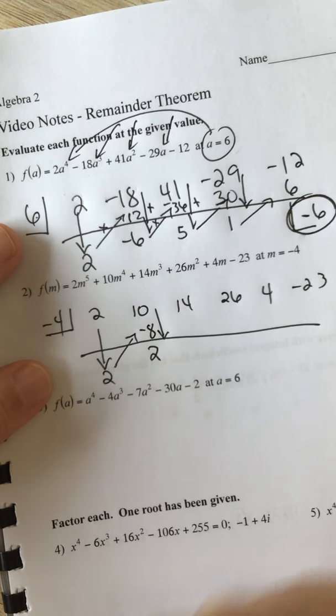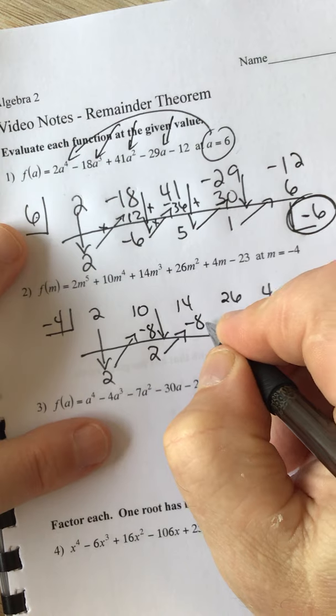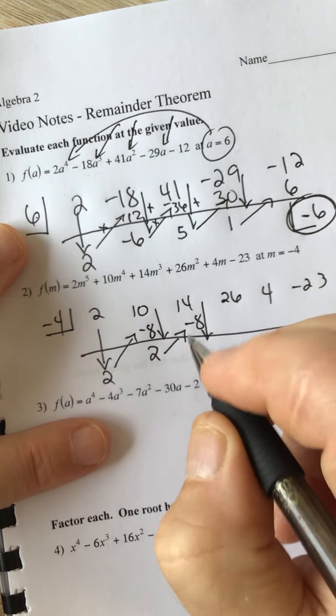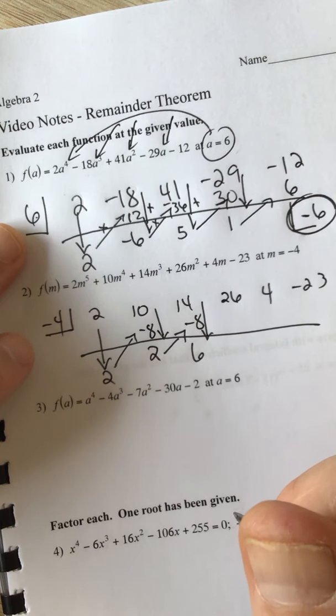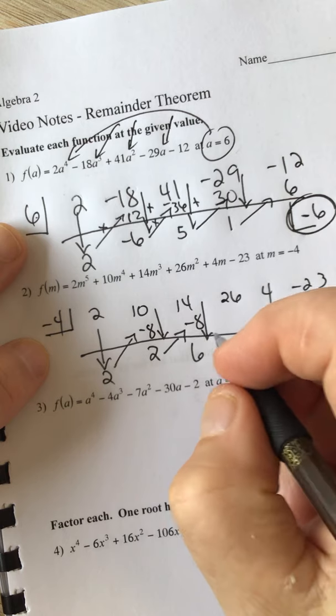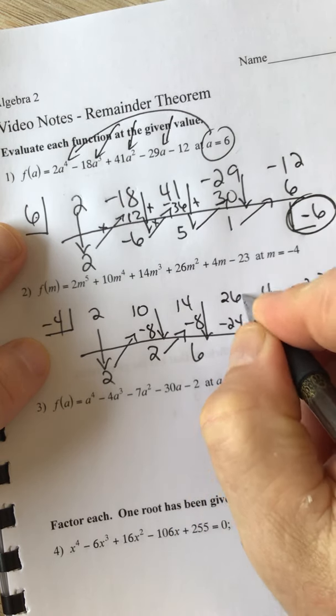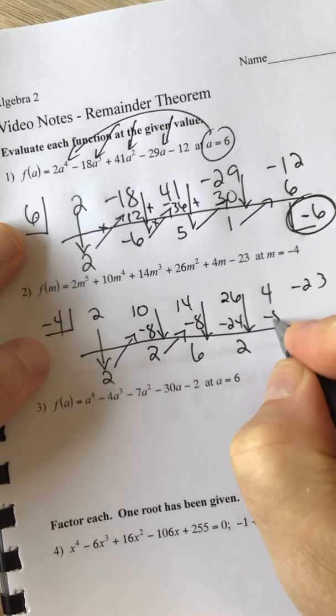Add down is 2. Multiply across. Negative 4 times 2 is negative 8 again. Add down, 14 plus negative 8 is 6. Multiply across. Negative 4 times 6 is negative 24. Add down is 2. Negative 4 times 2 is negative 8.